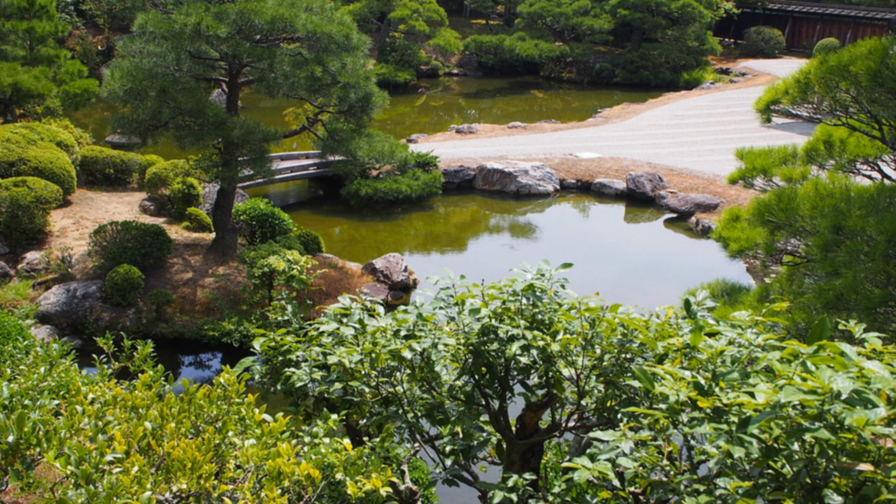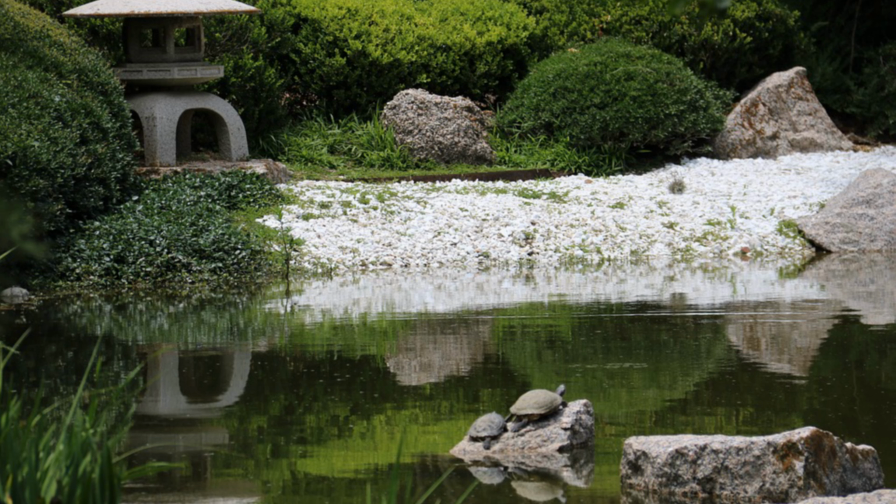Overall, Zen gardens are a unique and ancient form of garden design that originated in Japan and are closely associated with Zen Buddhism. They are intended to promote tranquility and inner peace and have been used for centuries as a form of meditation and contemplation. They continue to be enjoyed and appreciated today, both as a form of gardening and as a form of art.